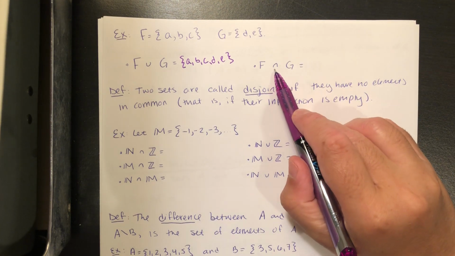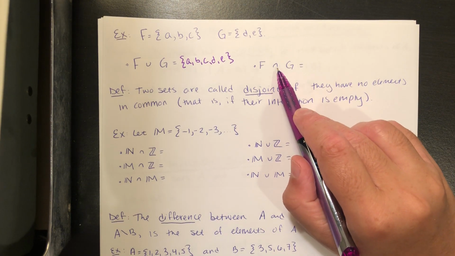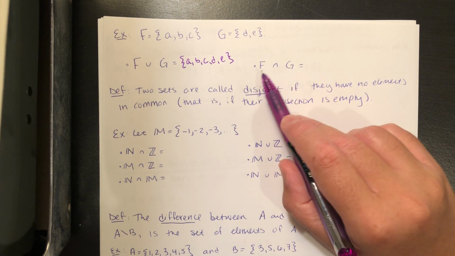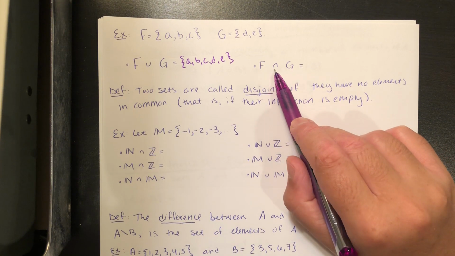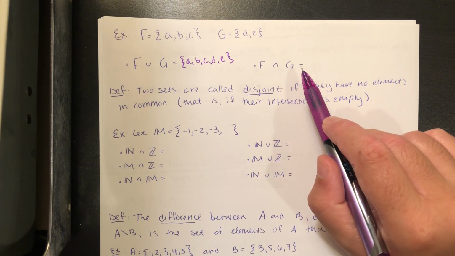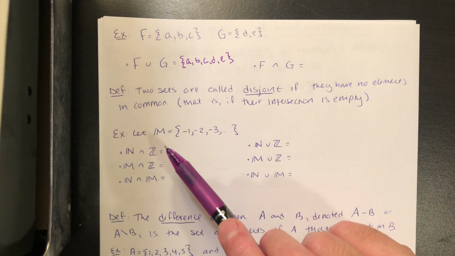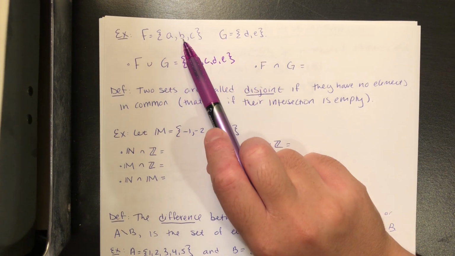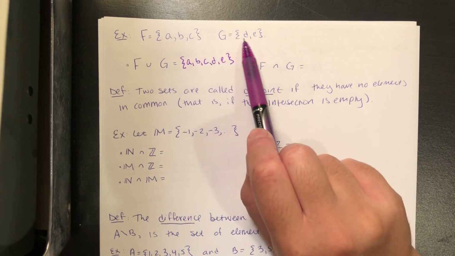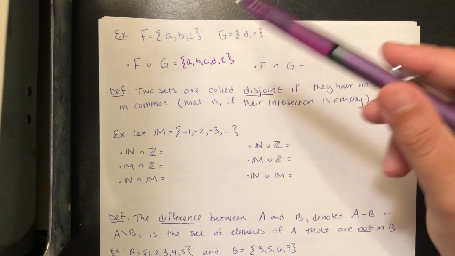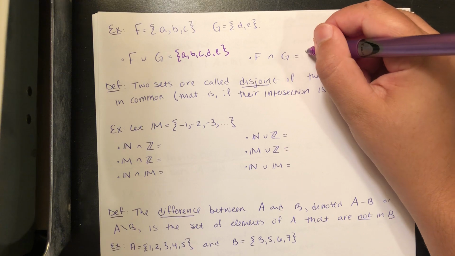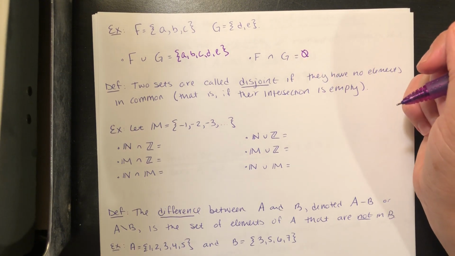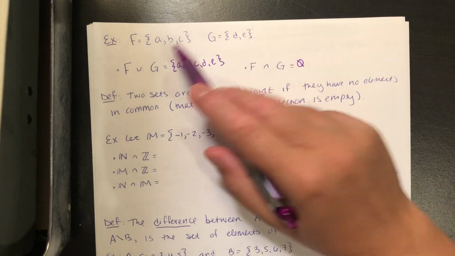Now the intersection symbol, which looks like an upside down U, means the set of elements that are in both F and G. So F intersect G is going to be the set of all elements that are in both F and in G. Well, let's see. It's not going to be A, because A is not in here. Not going to be B, it's not going to be C. It's actually not going to be anything, right? There's no elements in the intersection here. We could say that this intersection is equal to the empty set, because there's nothing that's in both of those sets.